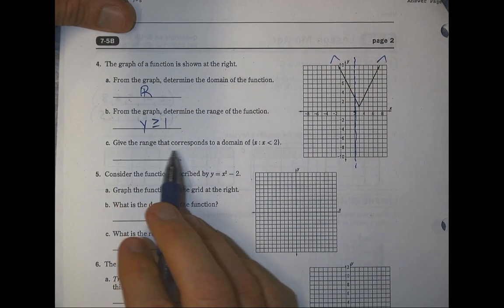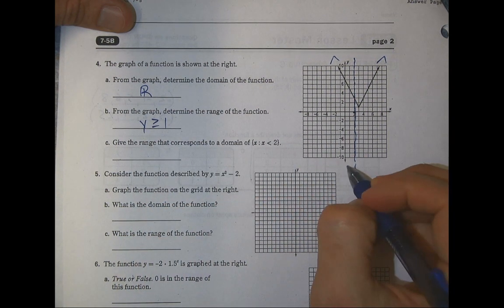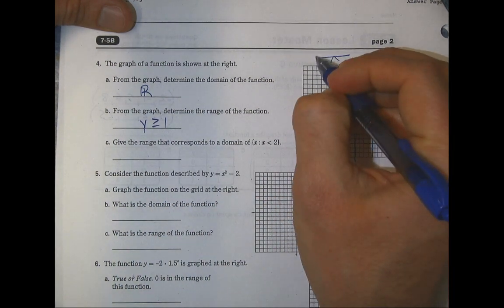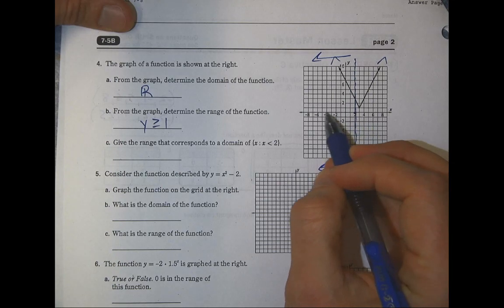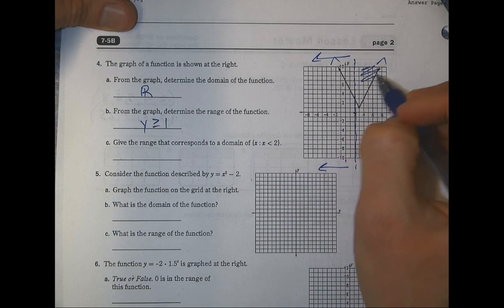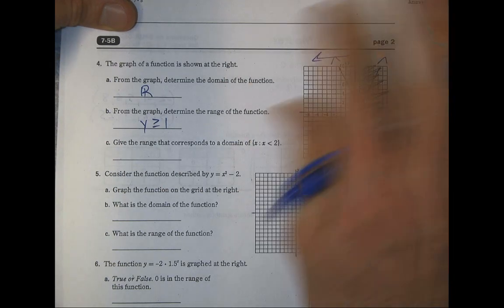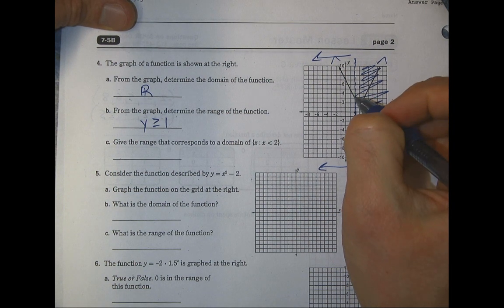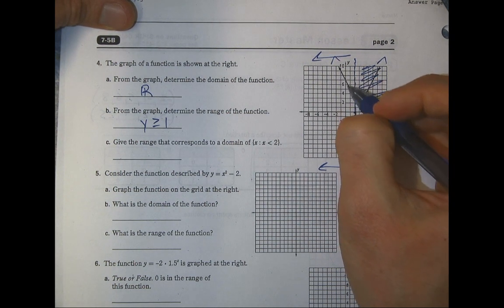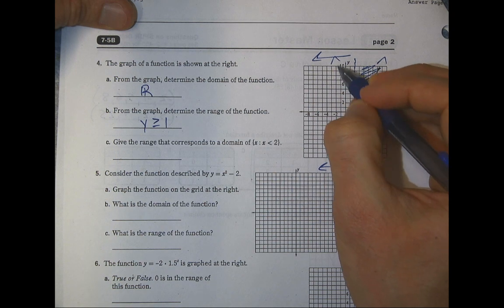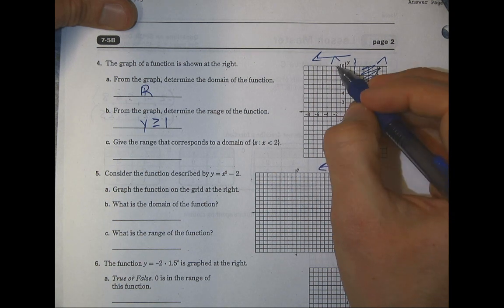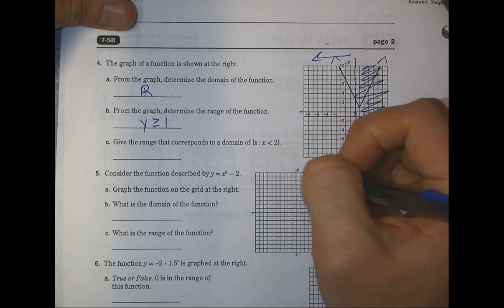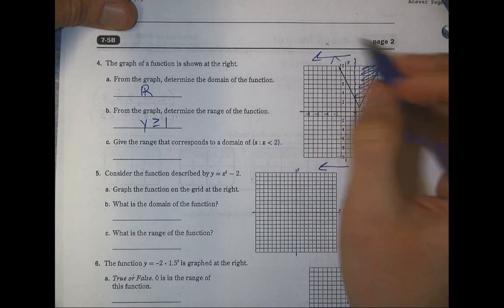They want me to give the range that corresponds to when x is less than 2. Less than 2 is this way. These are all the values of x that are less than 2. So basically, we are not looking at anything over here. We're not looking at that. So we're just looking at the function itself when x is less than 2. So it's from here all the way up, and it will go on forever. So everywhere where x is less than 2, this y value is going to continue up.